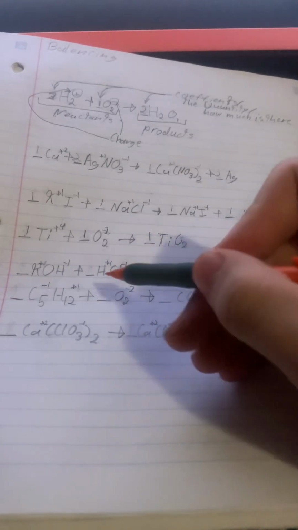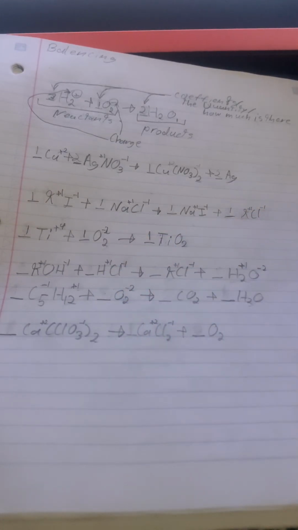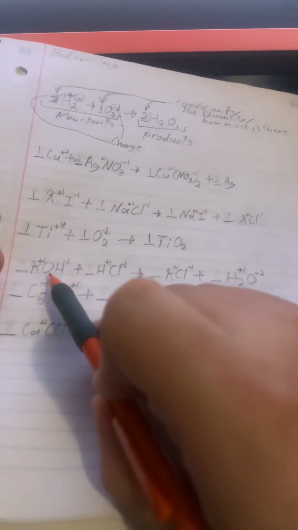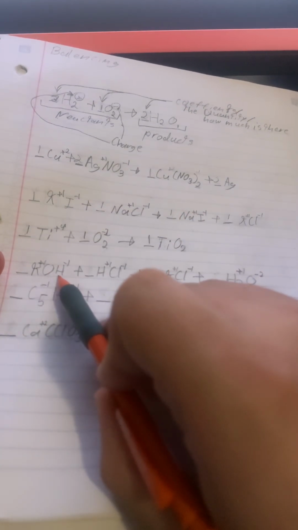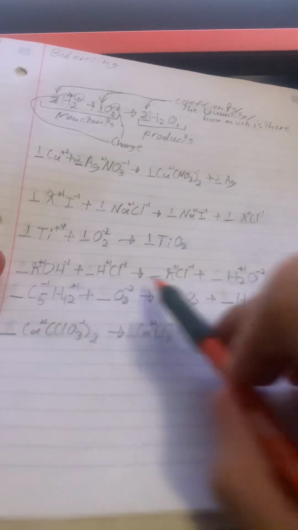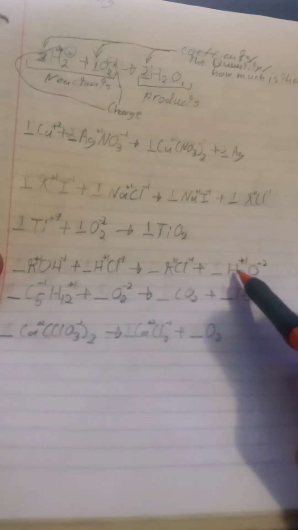Because of that, we simply need to see where we're going to be pulling all these from, because the potassium hydroxide has 1 O, 1 H. That's going to give us one of the H's and one of the O's on this side.